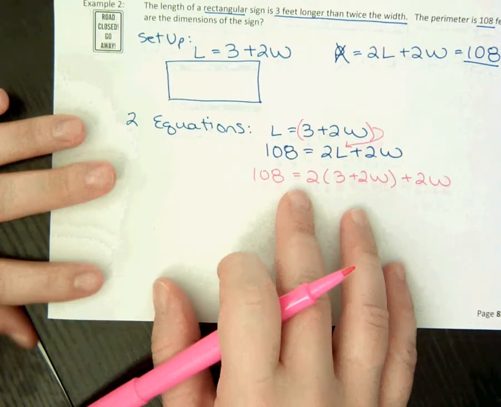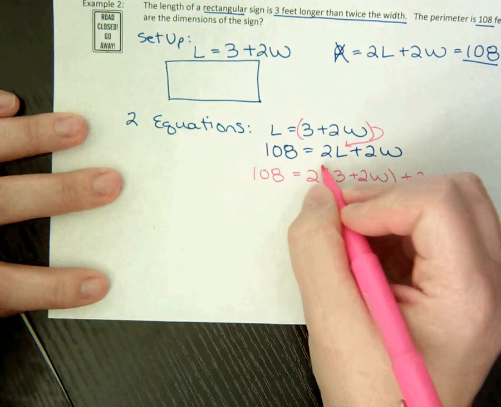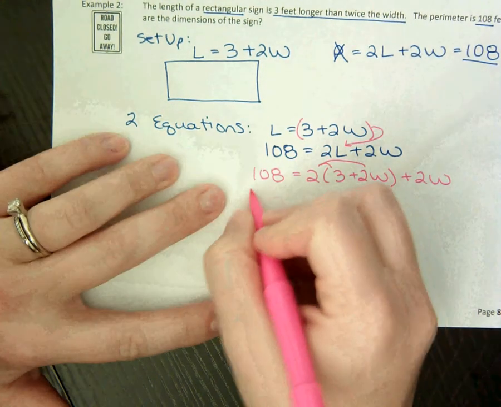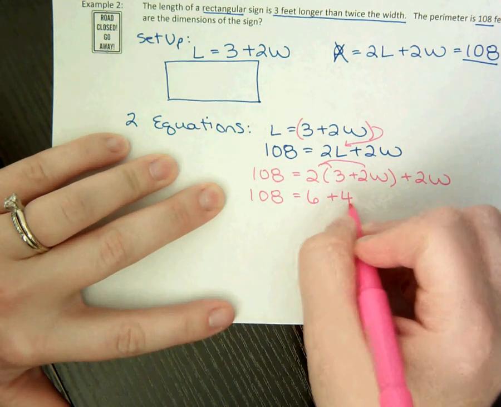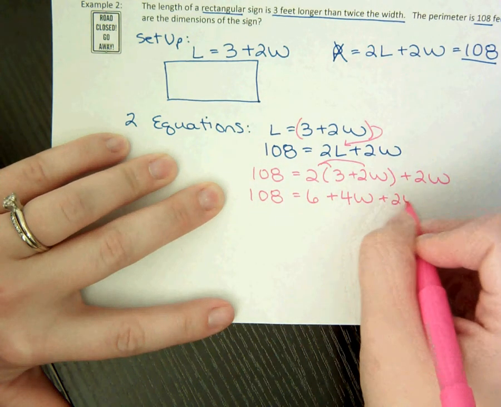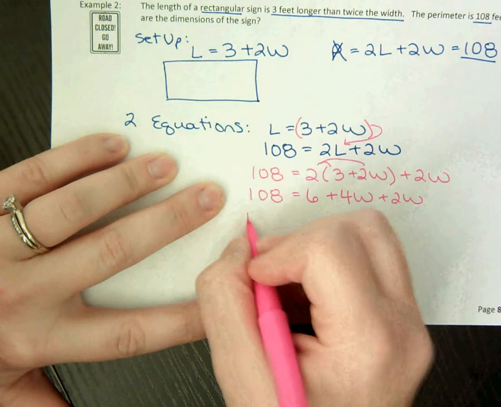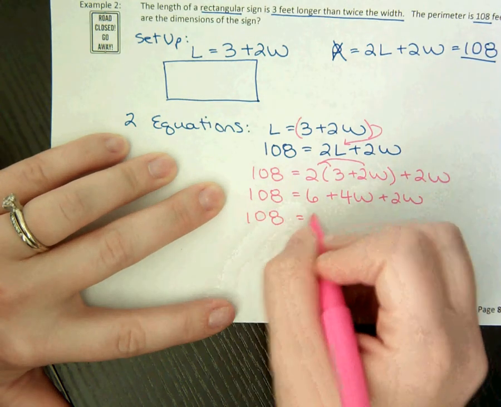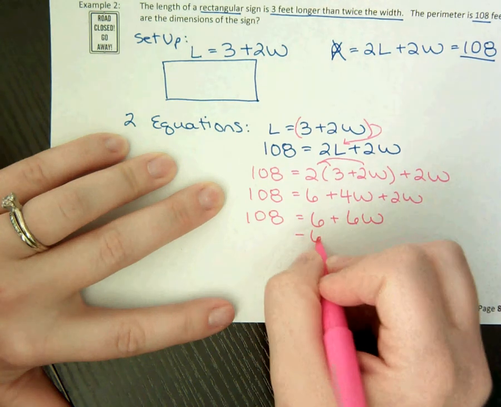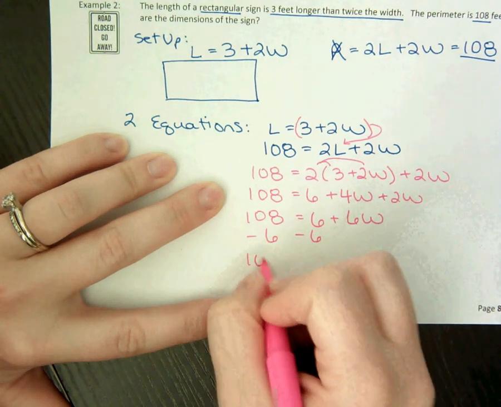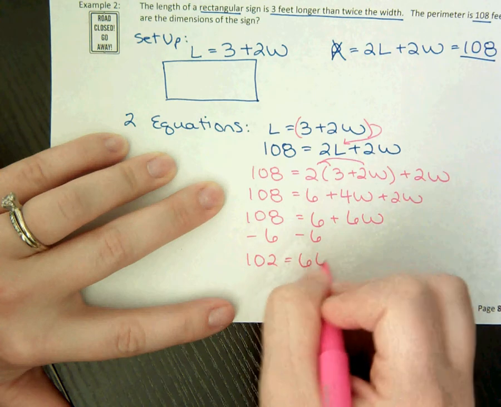And then go ahead and work out the algebra. So 108 equals 6 plus 4W plus another 2W. So 108 equals 6 plus 6W, and subtract 6. 102 equals 6W.